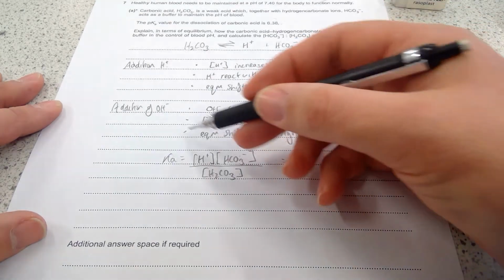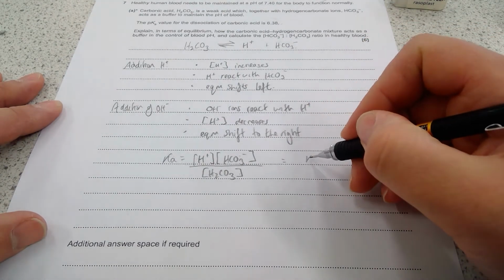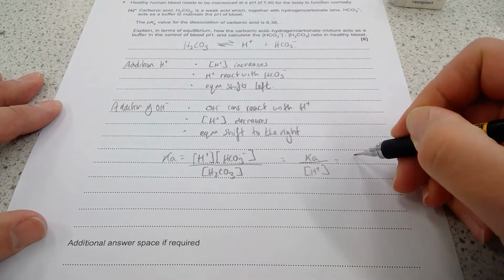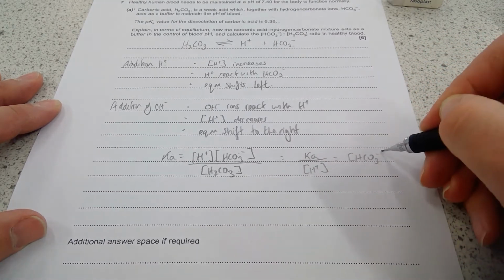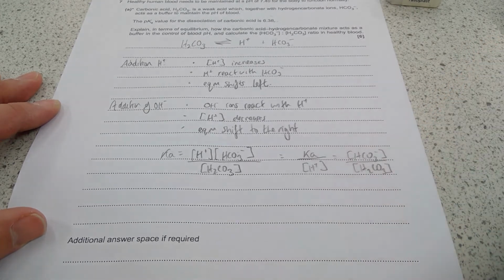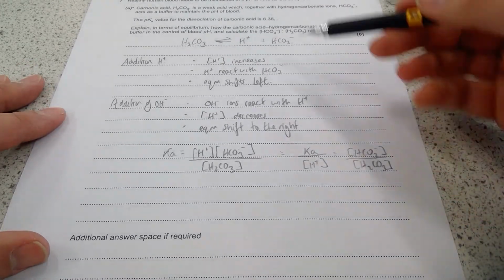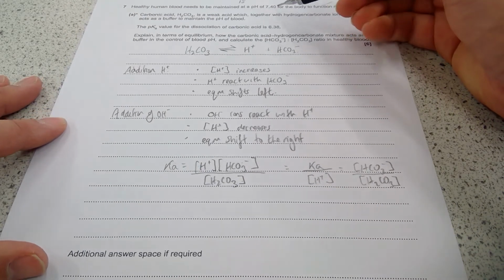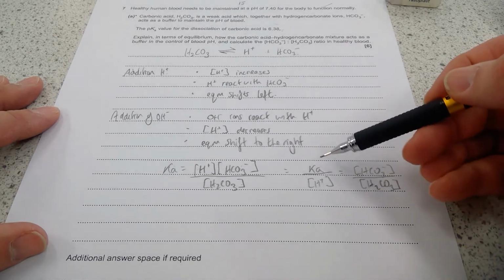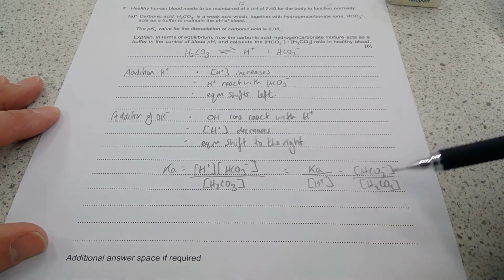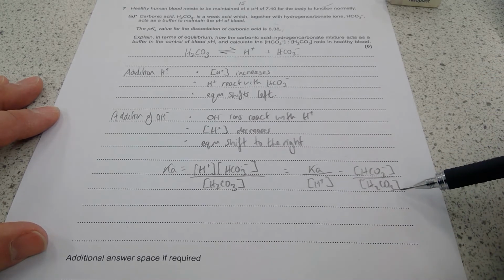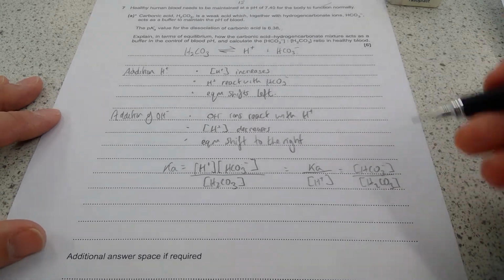So a quick rearranging of my expression would leave me with Ka over H plus equals that ratio of HCO3 minus over H2CO3. So if I can get these two values from my logarithmic values here, the 7.4 and the 6.38, and do the division, the Ka divided by H plus will give me HCO3 over 1. So that is what I'm looking for, and that is therefore my ratio.